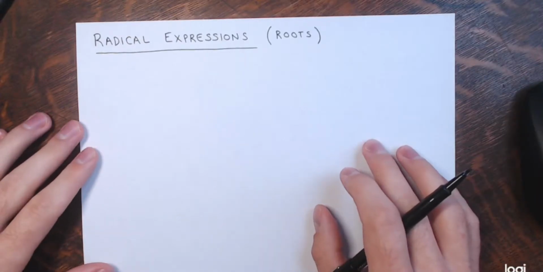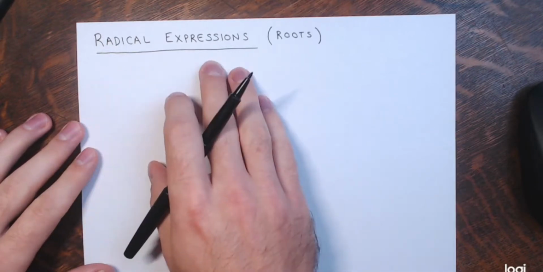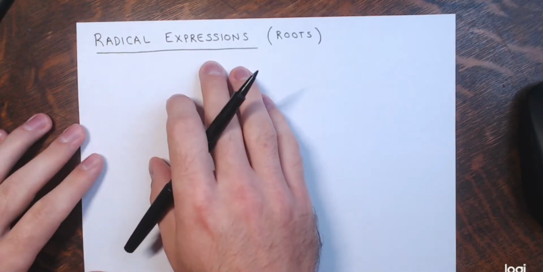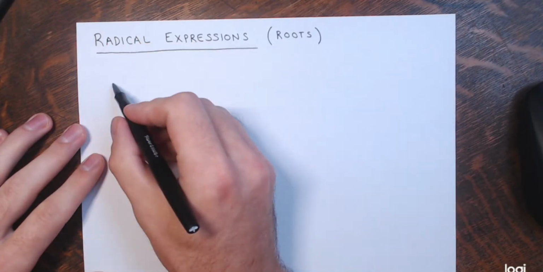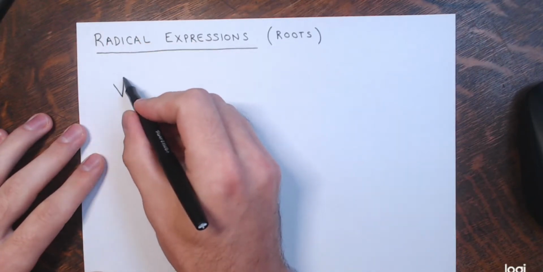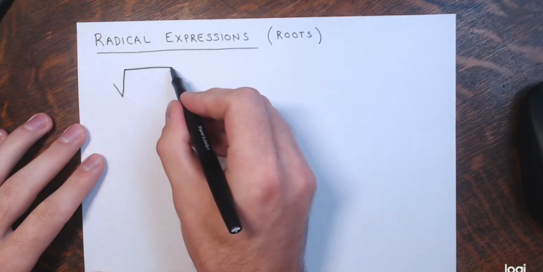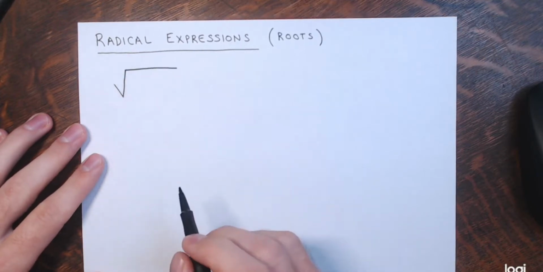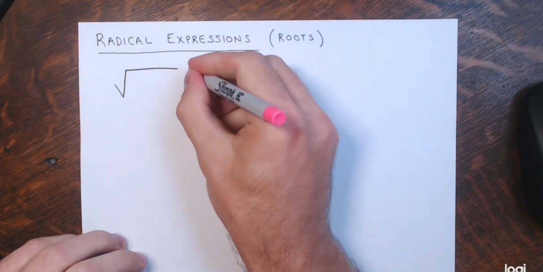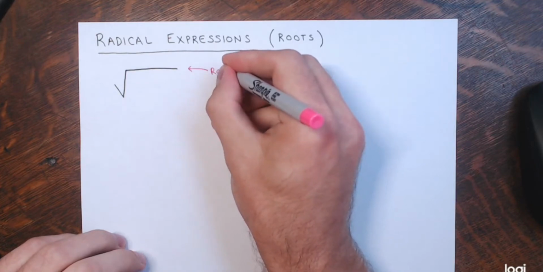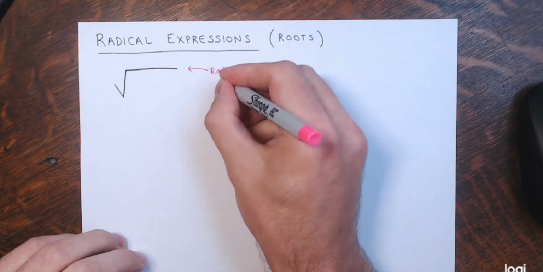Okay. So first I'm going to go into a little bit of a lecture here on radical expressions, or roots. So every radical expression has this symbol in it. This is called the radical symbol, or the root symbol.